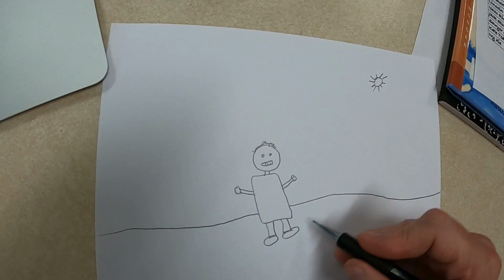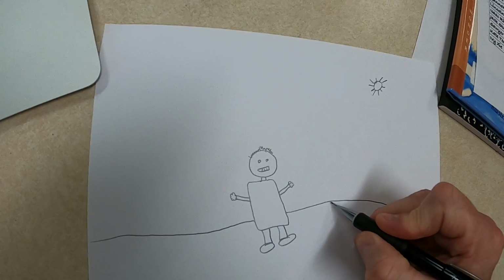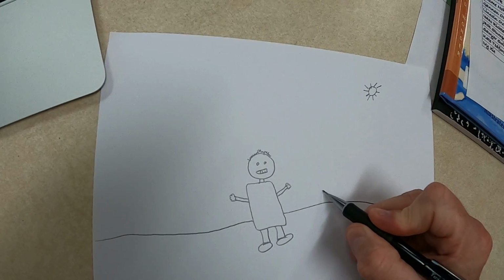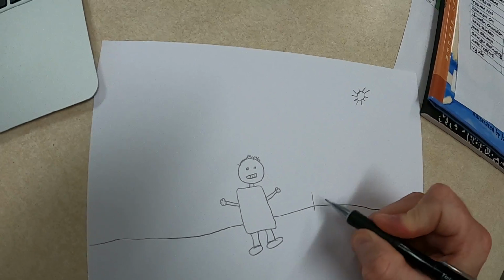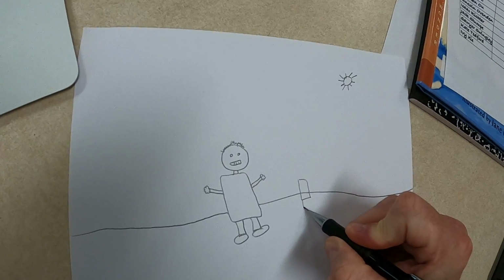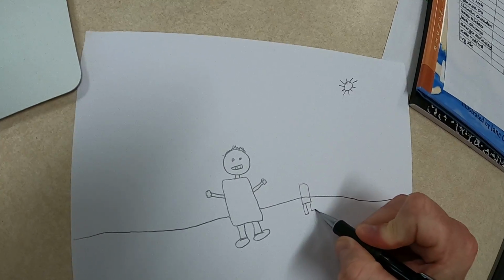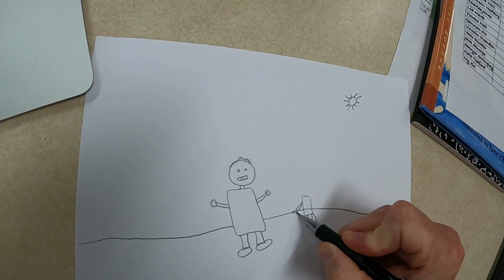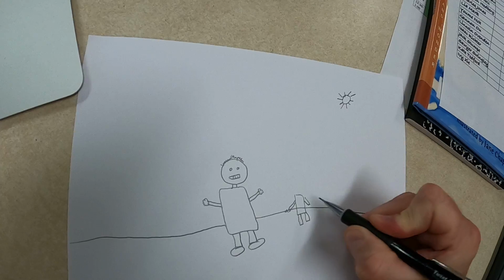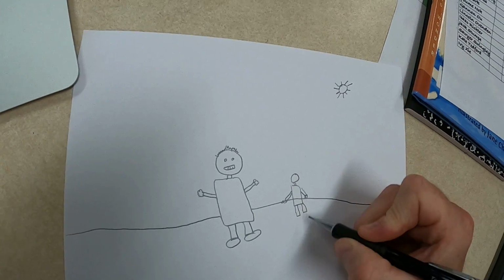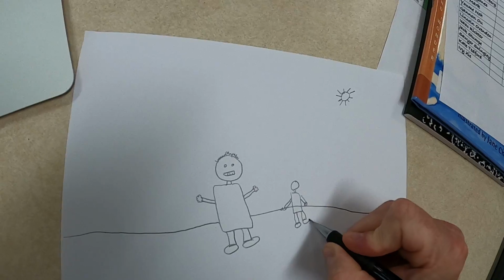And if I wanted to put somebody further back than him, I would make them even smaller than him. So I'm going to just put another person on this picture like this, give them a head, okay, and give them some feet.